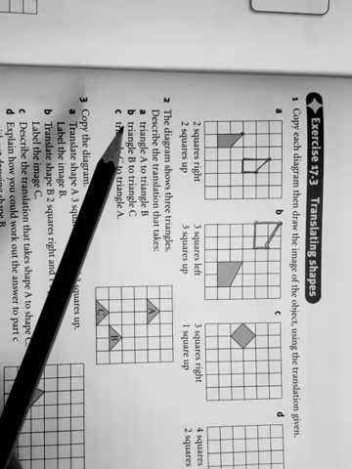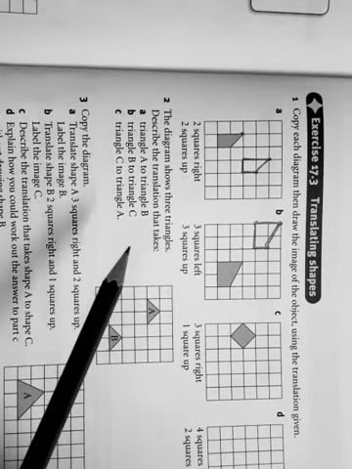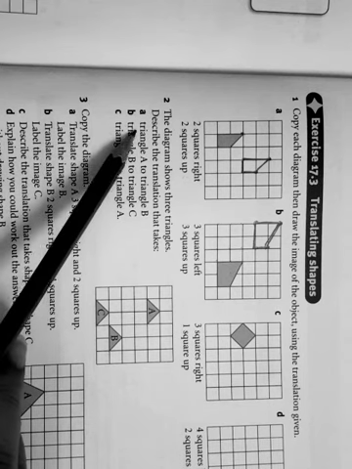This is one type of question, where he will ask you to translate and to draw the new shape. But he might give you the shapes already drawn and translated and ask you to describe what happened to the shape to be translated. For example, here in question 2 it said the diagram shows 3 triangles, triangle A, B, and C. Describe the translation that takes triangle A to triangle B.